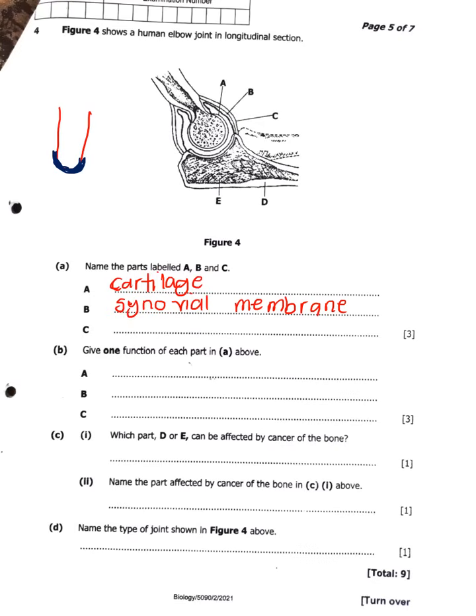Then for C, structure C, we have ligaments. Now ligaments are just substances that connect the two bones on the joint, thus preventing dislocation.